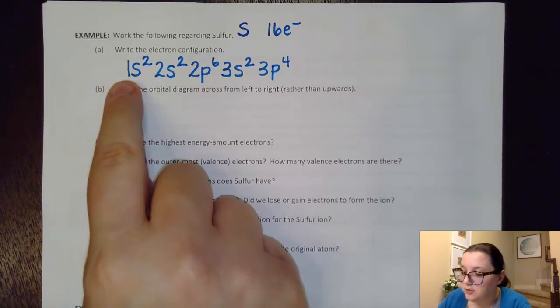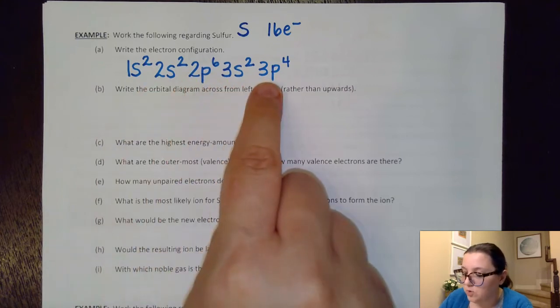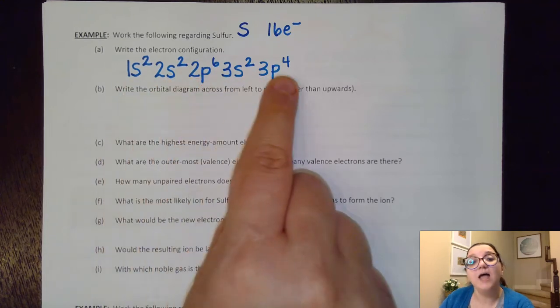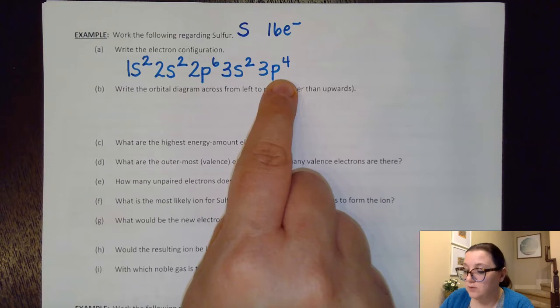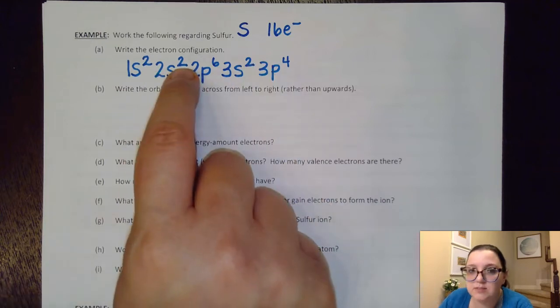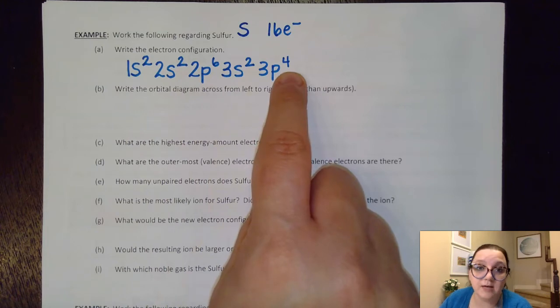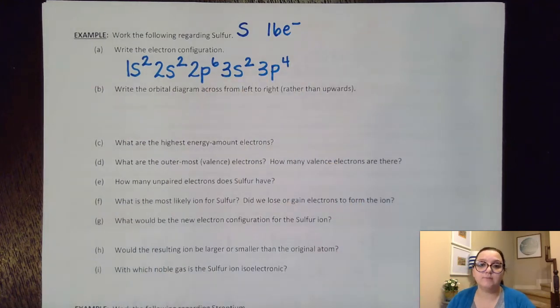It shows the energy levels that we have, the 2, 2, 3, and 3. It shows the sublevels, the S and the P's, and it also shows the number of electrons. These exponents here of 2, 6, and 4 are the total number of electrons in those areas. Okay, so next, this only showed part of the information.